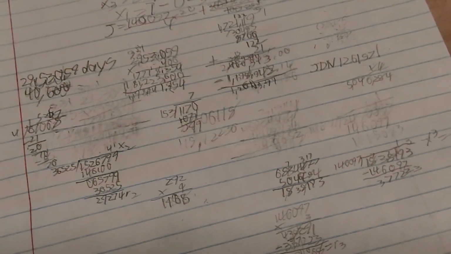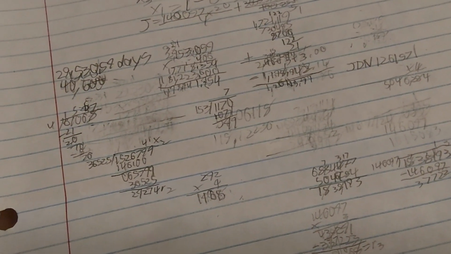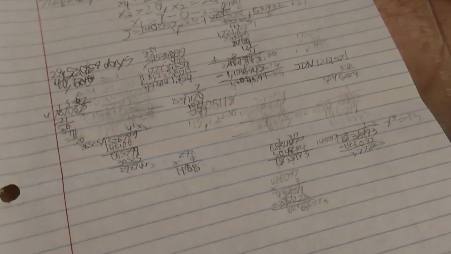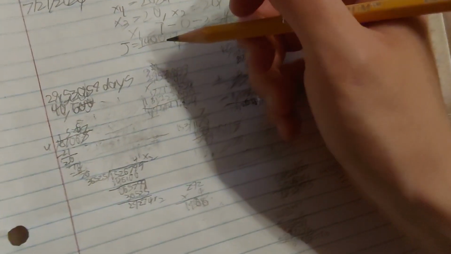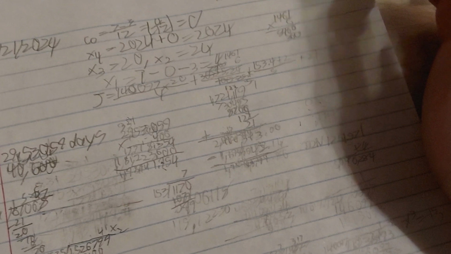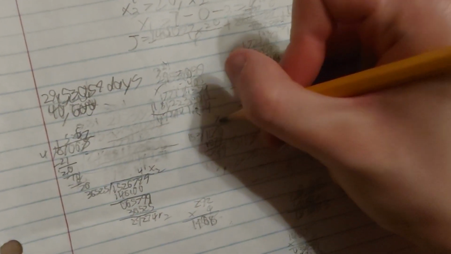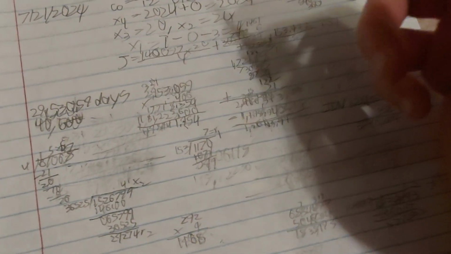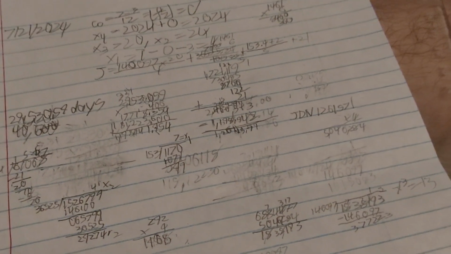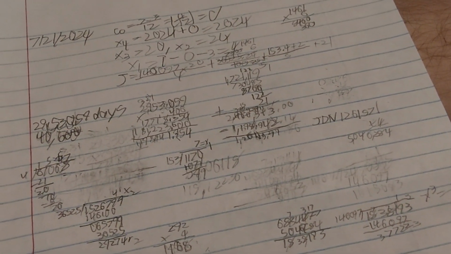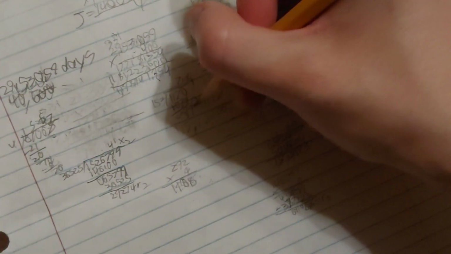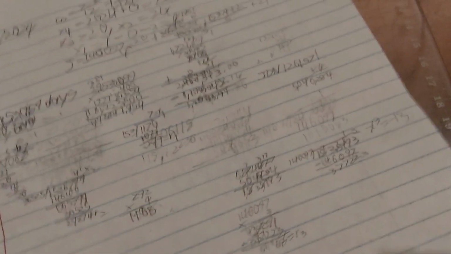Okay, Google. 1,170 minus 1,071. 1,170 minus 1,071 is 99. So R1 equals 99.